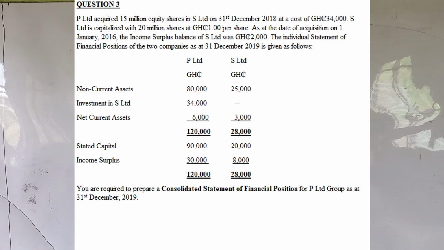So it is the same statement of financial position that you have seen over and over again. But we are going to use that with different scenarios. So we have the PPE, property, plant and equipment, to be 80,000 and 25,000 for parent and subsidiary. We have investments in subsidiary, the same things that you know. In fact, nothing has changed with the statement of financial position. So you are required to prepare a consolidated statement of financial position for P Limited Group as at 31st December 2019.